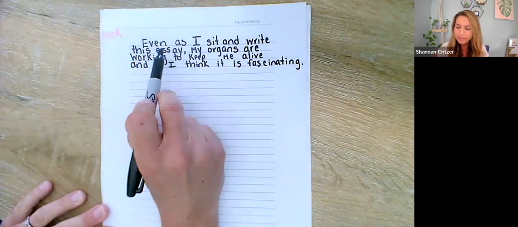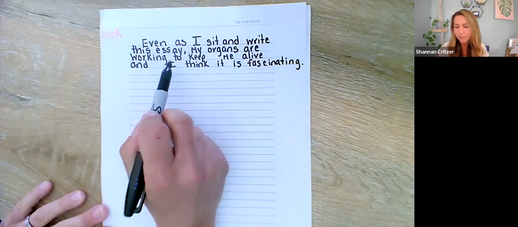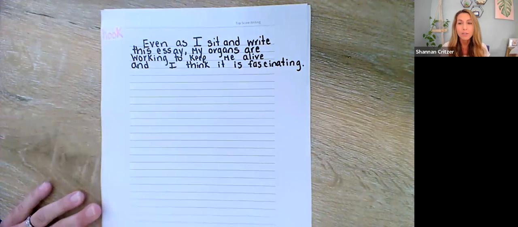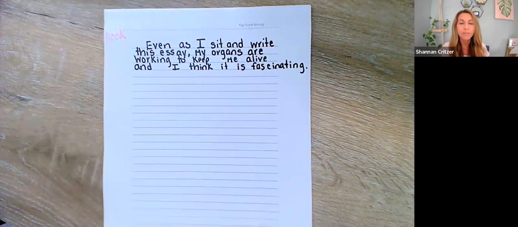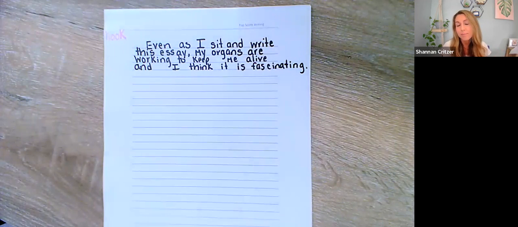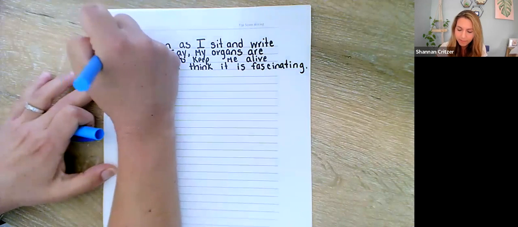So my hook is, even as I sit and write this essay, my organs are working to keep me alive, and I think it is fascinating. So I made a statement about the central idea of my essay, which is the human body. And again, my hook is designed to get my readers' attention and make them want to read the rest of my essay. Now, the next part of an introduction is going to be our three-topic sentence.